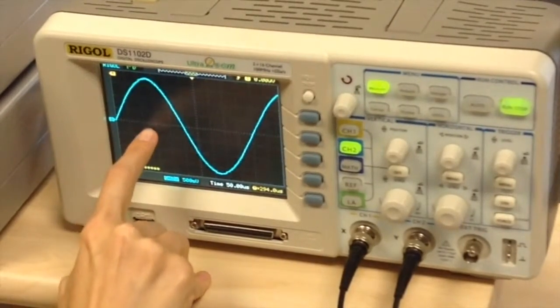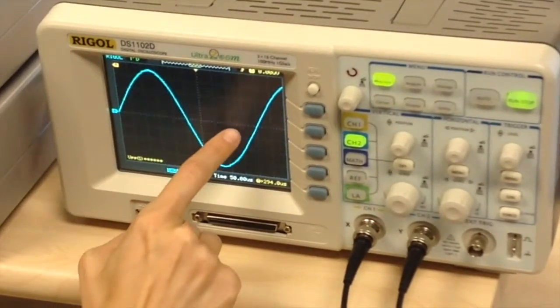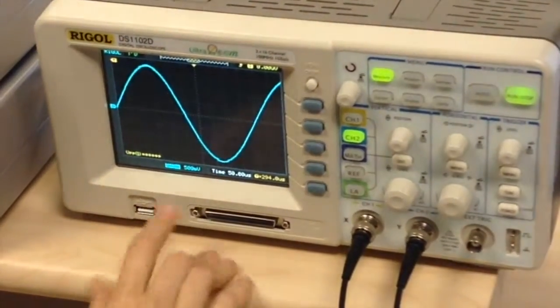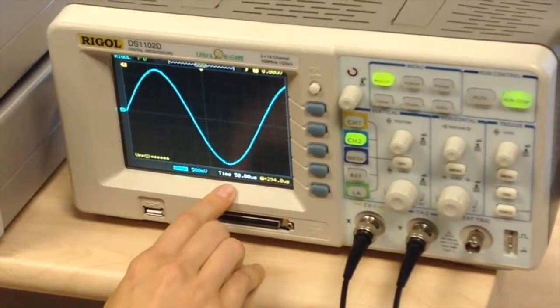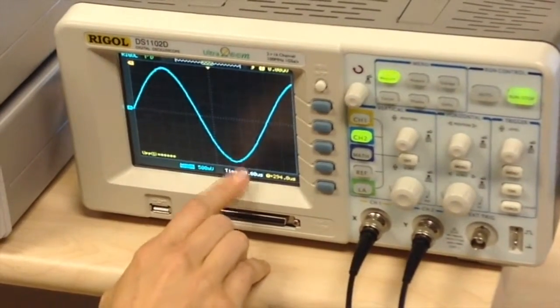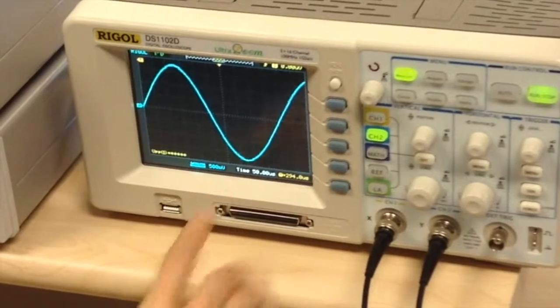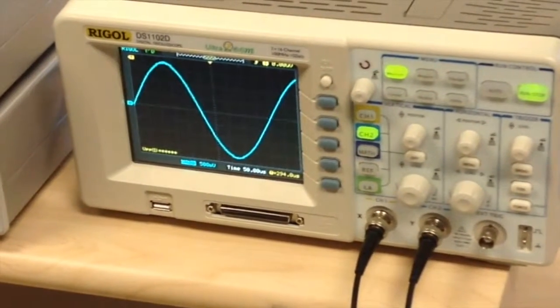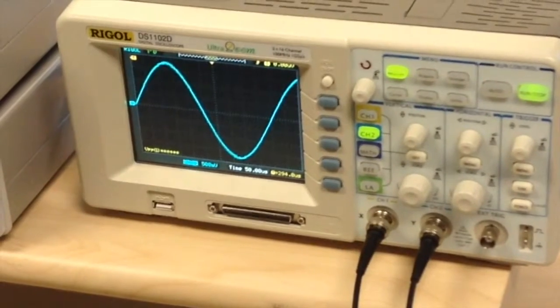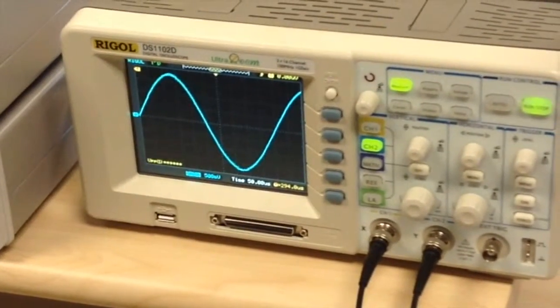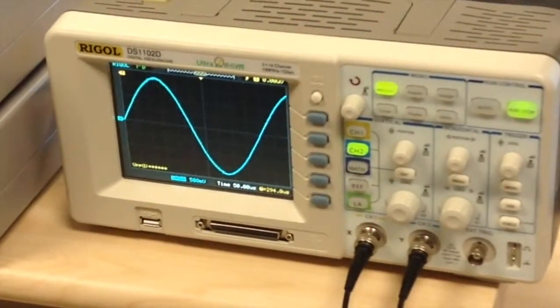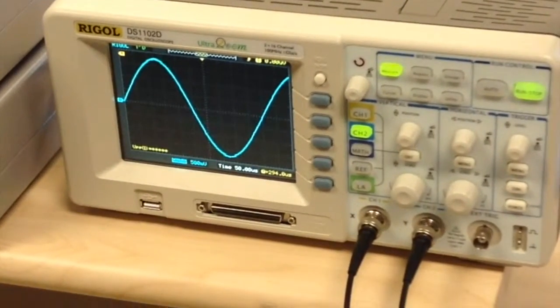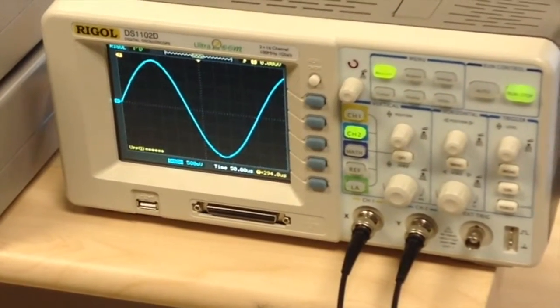We have 1, 2, 3, 4, 5, 6, 7, 8, 9, 10 squares, and each square again is 50 microseconds, so we know that the total is 500 microseconds. And then once again we can get the frequency with math by dividing 1 by that 500 microseconds, and we end up again with 2000 hertz or 2 kilohertz.